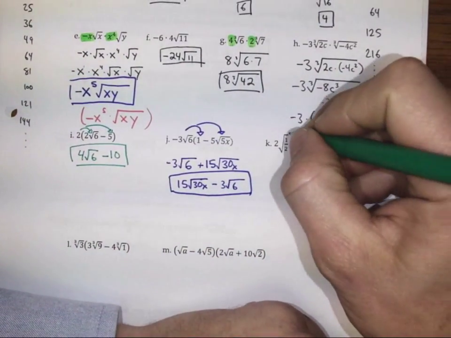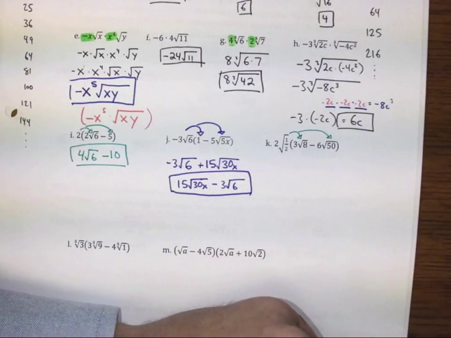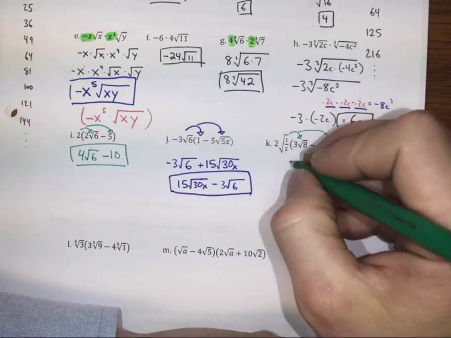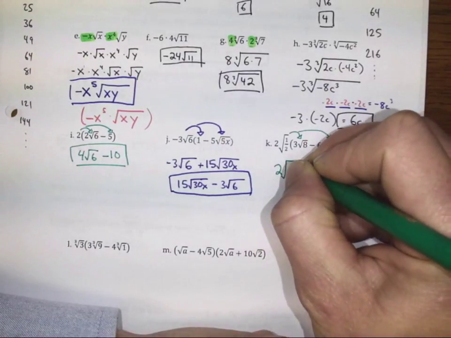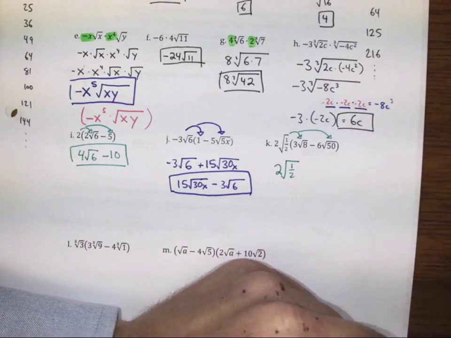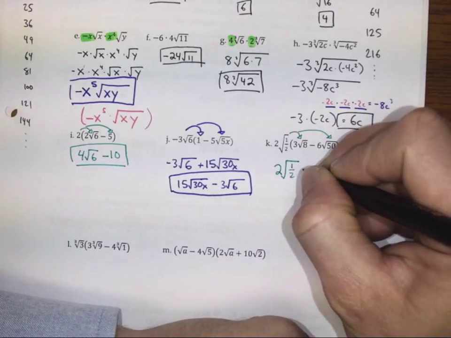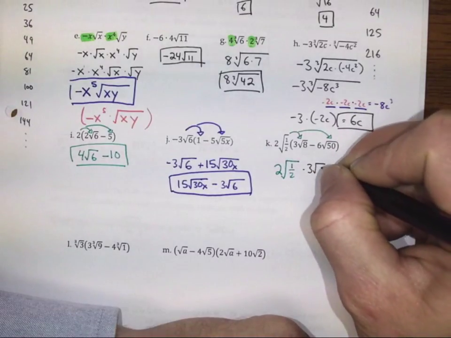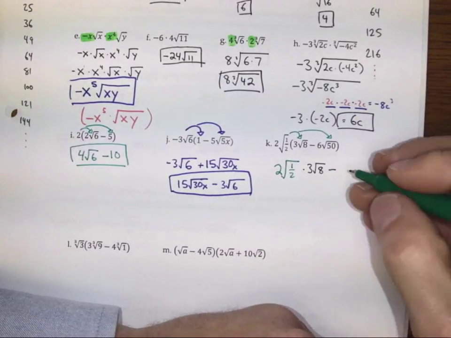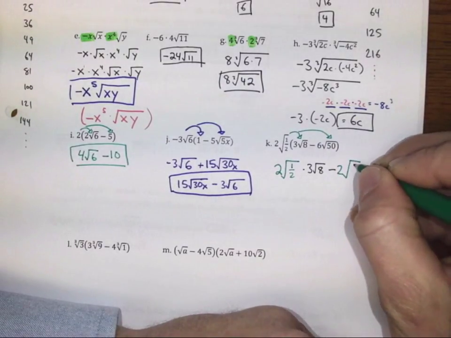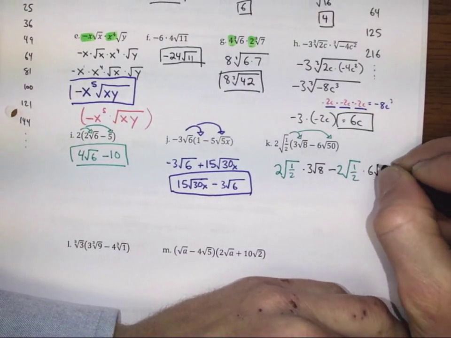All right, another distribution. So I think what I'm going to do this time is I'm going to write this out with an extra step. So I'm just going to not do any math right now. Just going to write 2 root 1/2, and use green for that guy. And it's going to be multiplied by 3 root 8. And then we're going to take away, we'll have 2 root 1/2. And that's going to be multiplied by 6 root 50.